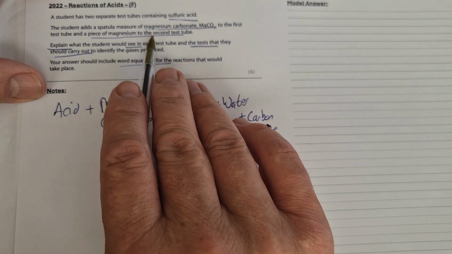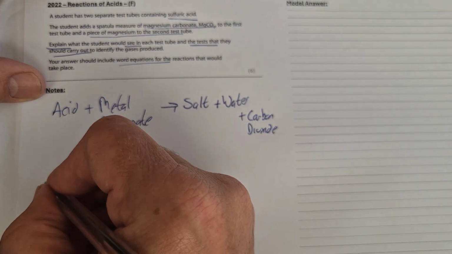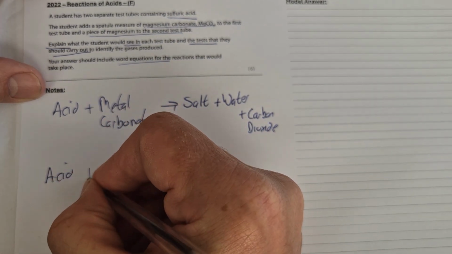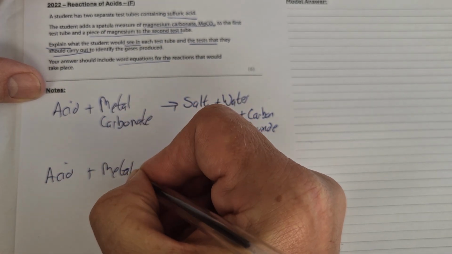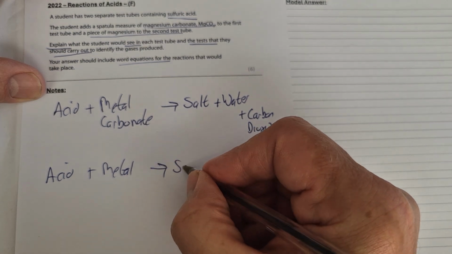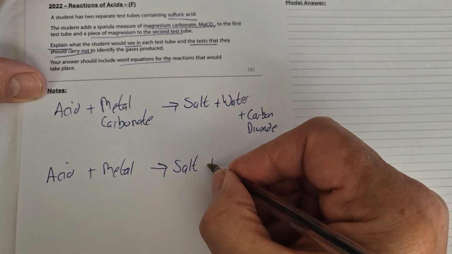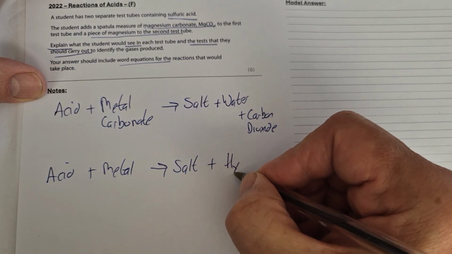And our second one, we've got a piece of magnesium, so an acid plus a metal would give us a salt, this time because it's just a metal, plus hydrogen.